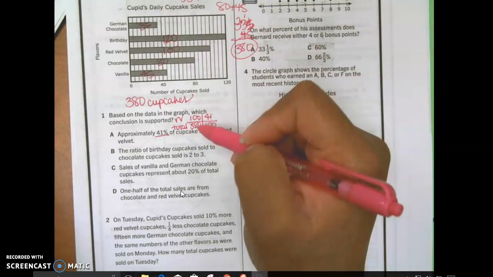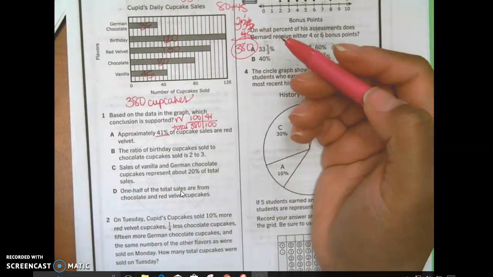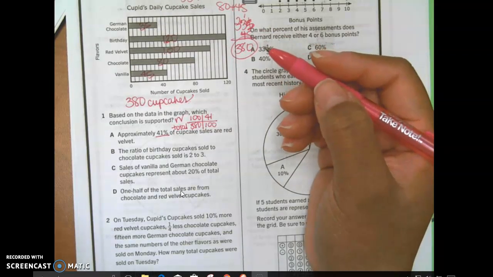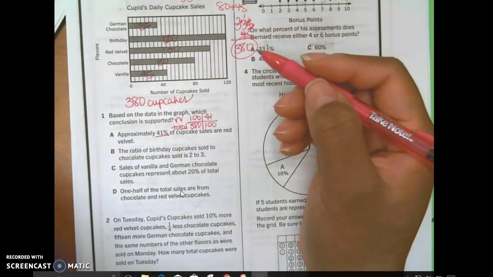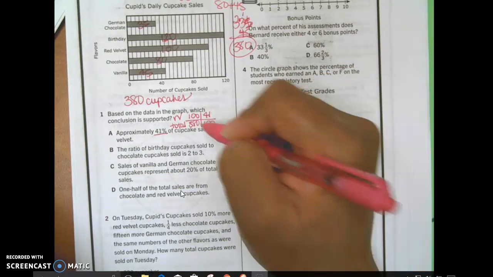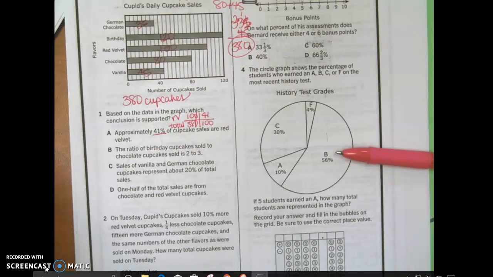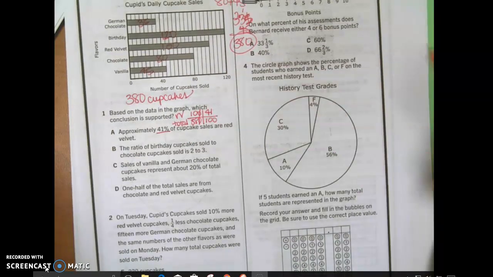What can I do with this 100 and 380? Get rid of the zeros to simplify. I simplify by getting rid of the zeros. I have 10 over 38.